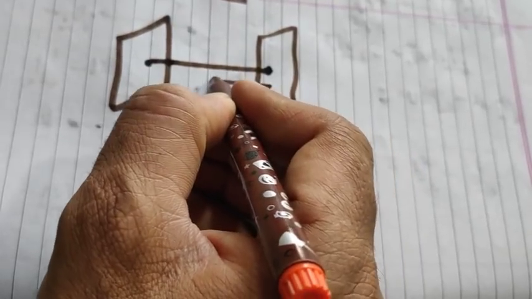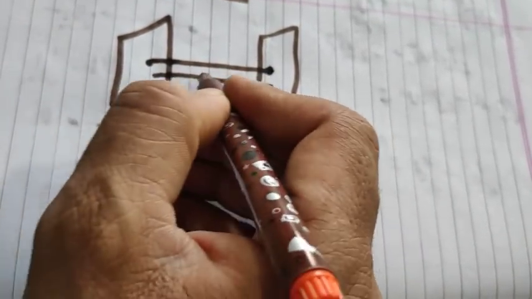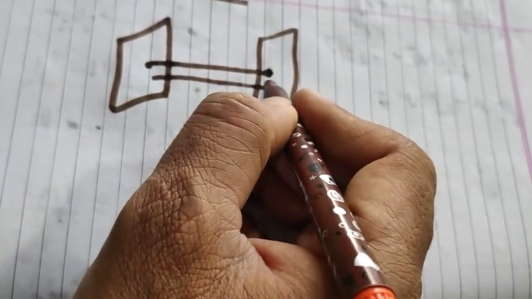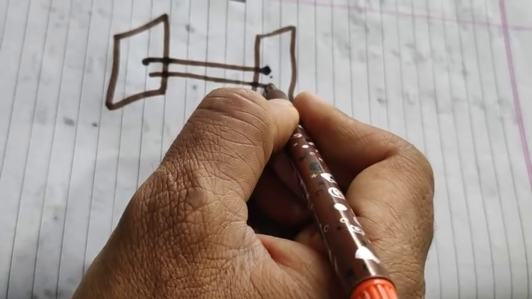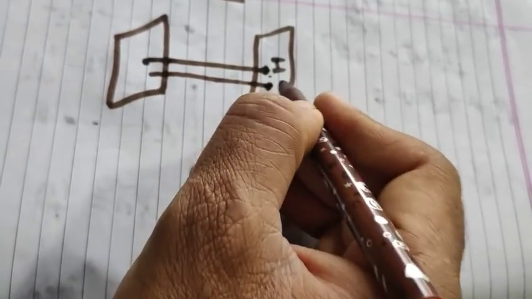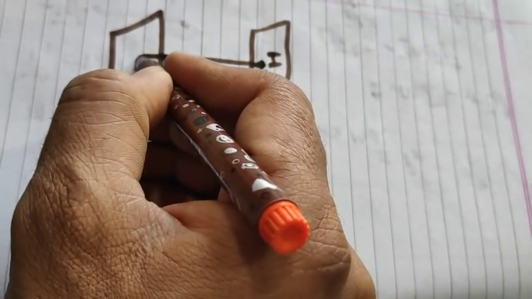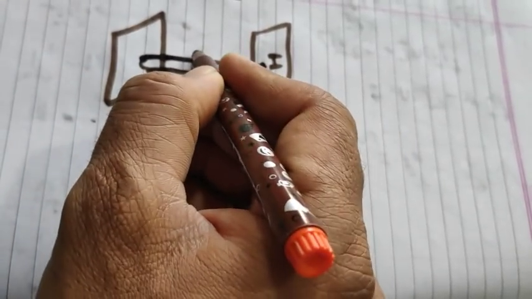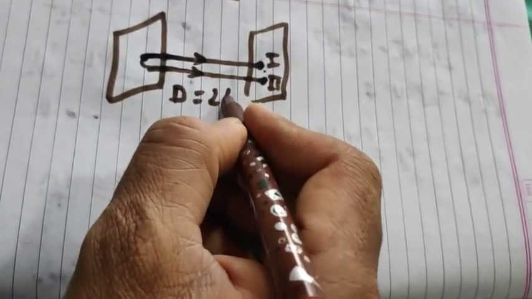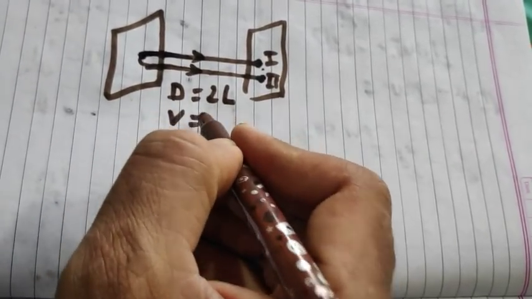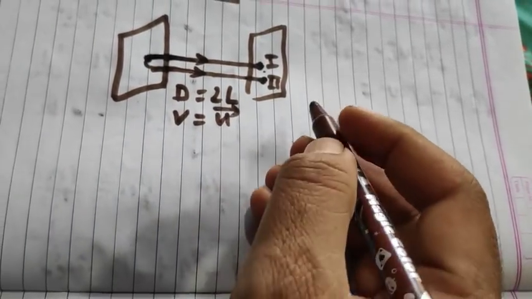It hits and comes back. So between two successive collisions, again it has to hit the same wall. This is the first collision, this is the second collision. So after the first collision, it has to run twice, covering a distance of 2L with velocity u bar.